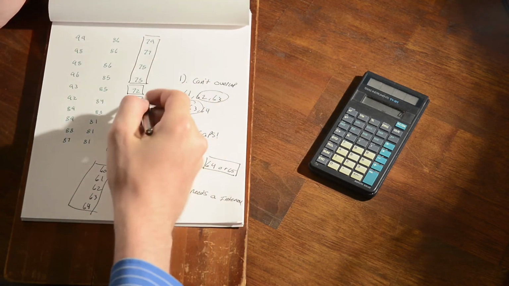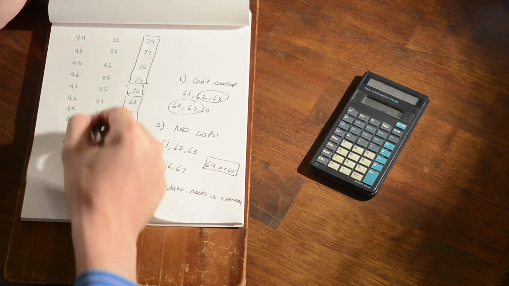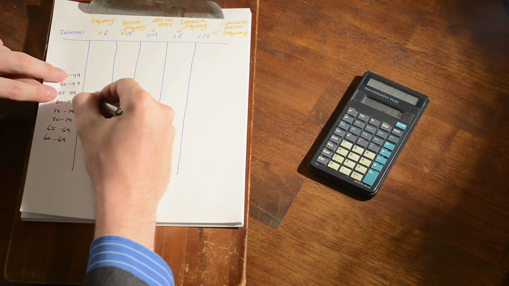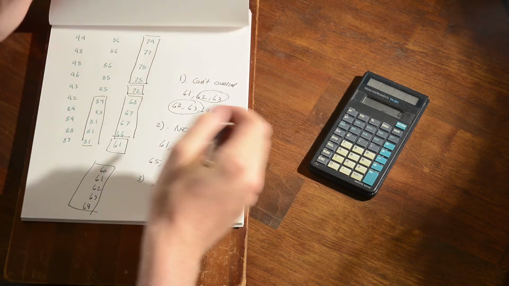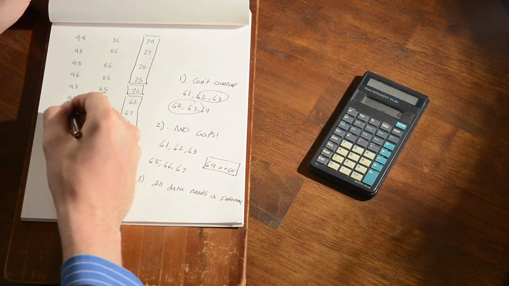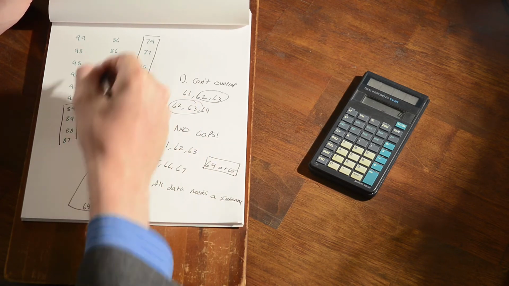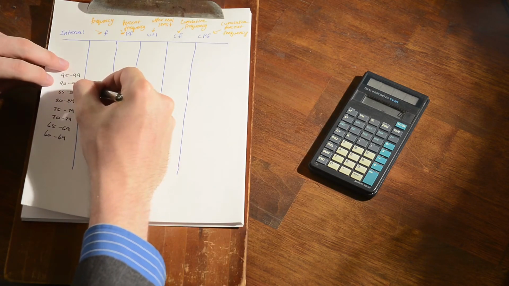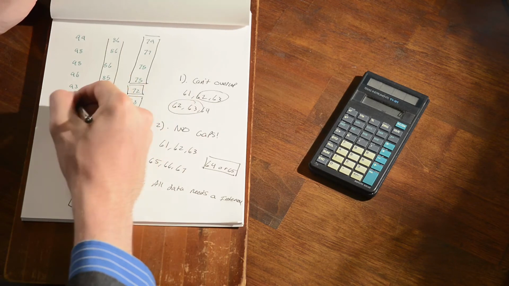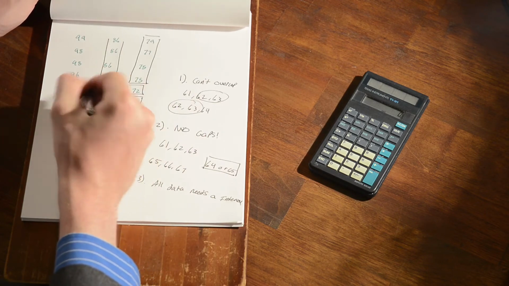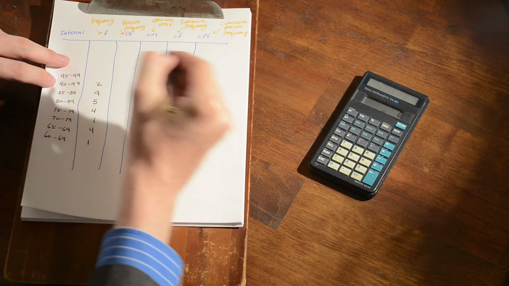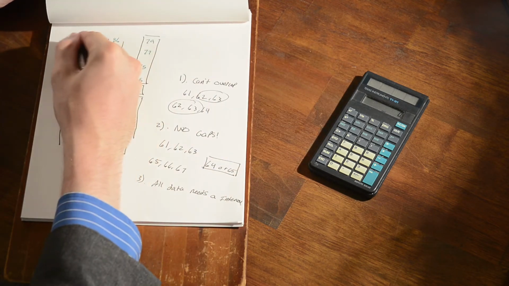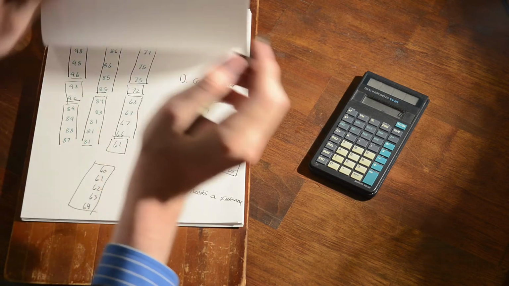80 to 84. Let's see. There's 80. There's 84. That's going to give us frequency 5. 85 to 89. There's 85. Oh, there's 89. That's 4. This is 5. 4 and 5 is 9. That's frequency 9. 90 to 94. Start here. And here, that's frequency 2. And 95 to 99, the end of it. There and there. That gives us frequency 4 again.